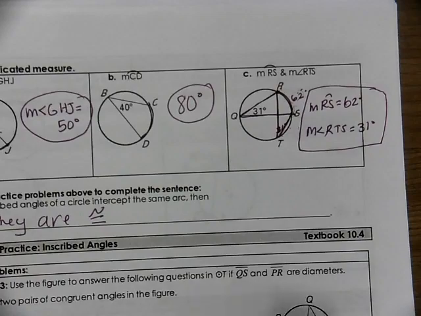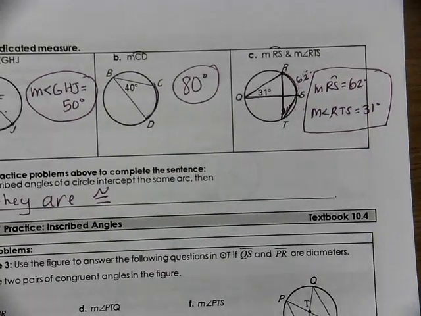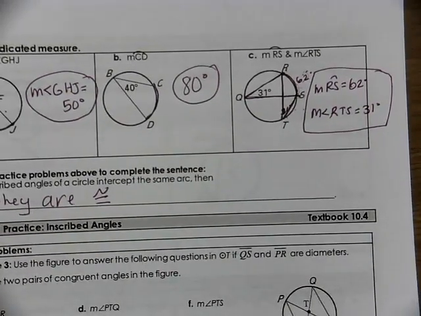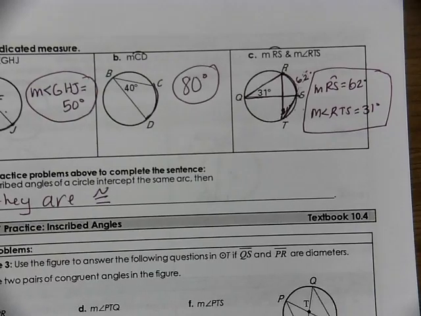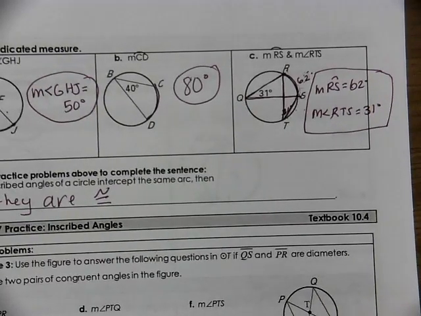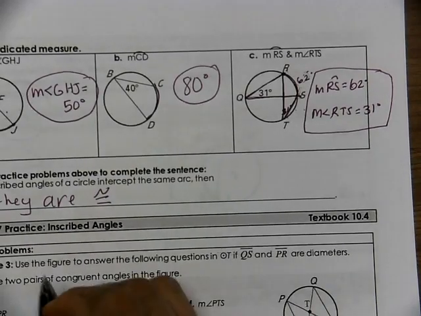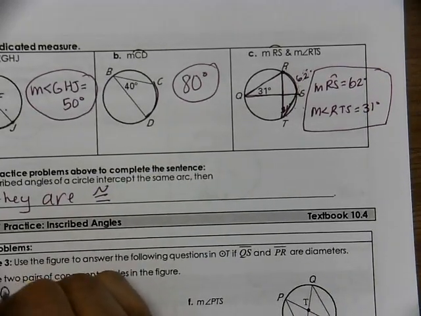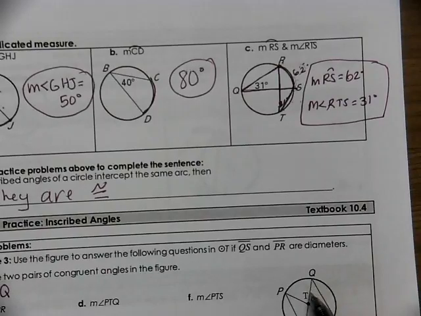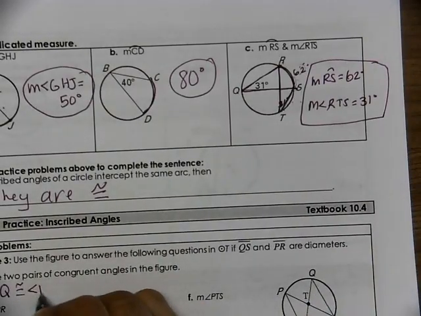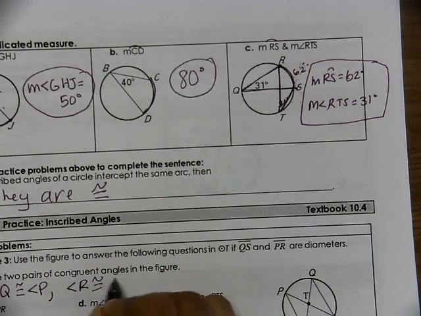Now on this first one, we'll go ahead and do one together since this is a team one anyways, and then you can try out the pair and solos. Example 3 tells us that we have 2 diameters here, QS and PR. Name 2 pairs of congruent angles in the figure. Angle Q would be congruent to angle P, and the other pair is that angle R would be congruent to angle S.